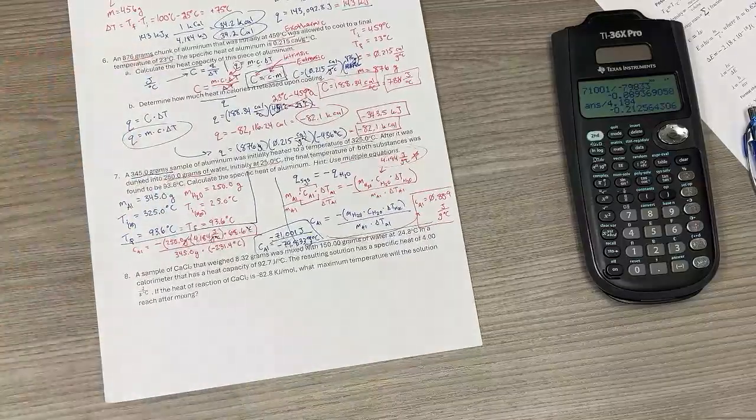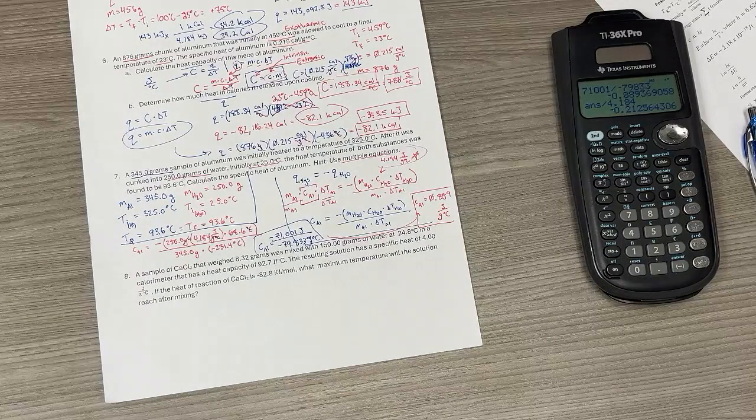Our last problem. A sample of calcium chloride that weighed 8.32 grams was mixed with 150 grams of water at 24.8 degrees C in a calorimeter that has a heat capacity of 92.7 joules per degree C. The resulting solution has a specific heat of 4 joules per gram degree C. If the heat of reaction of calcium chloride is negative 82.8 kilojoules per mole, what maximum temperature will the solution reach after mixing?